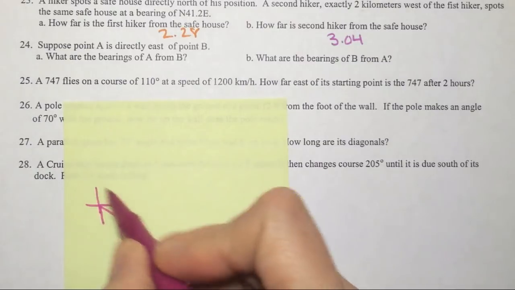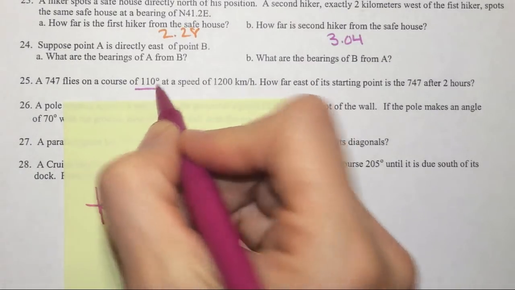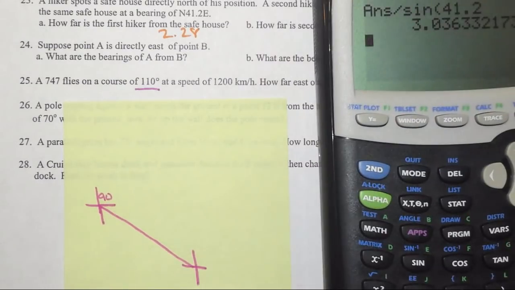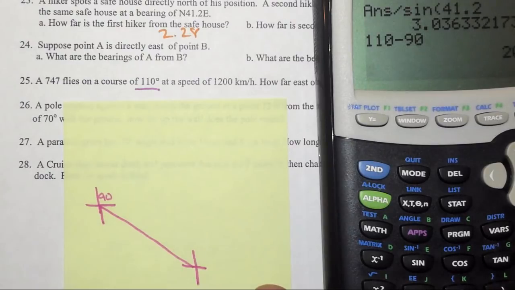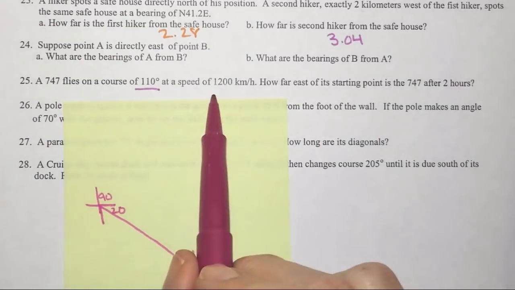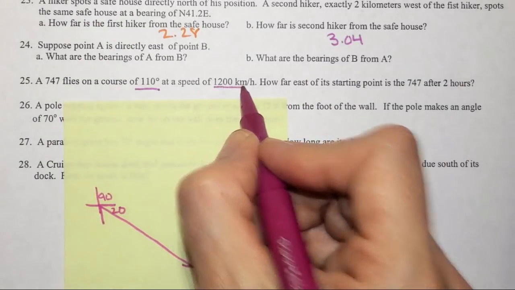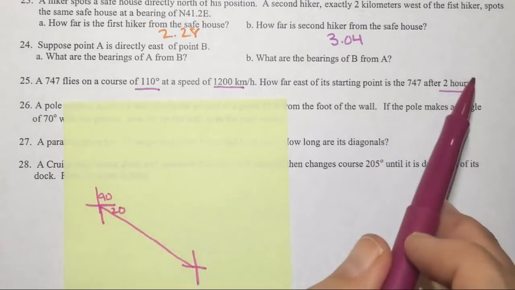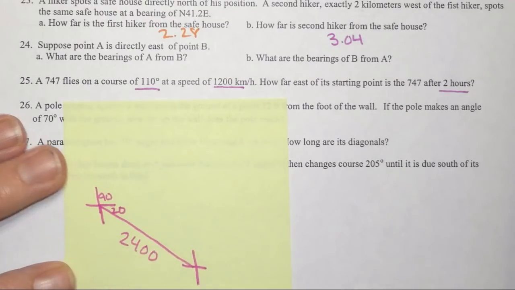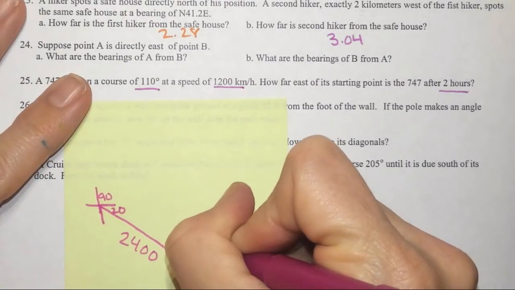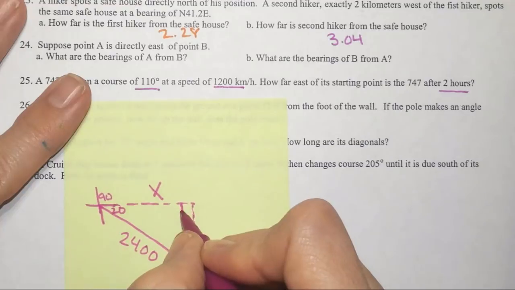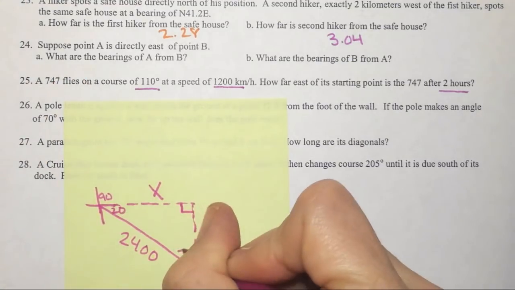So I know the whole thing is 110, and I know this piece is 90. So what do I have to add to 90 to get 110? So 110 minus 90. Oh, that little wedge is 20. So this little piece in here is 20. And it says that I'm going to be going 1,200 kilometers per hour for 2 hours. So if I multiply the speed times the time, I can find out that this distance is going to be 2,400. And they want to know, how far east am I of my starting point? They want this. They want x. So 90, 20, that means this angle is 70.